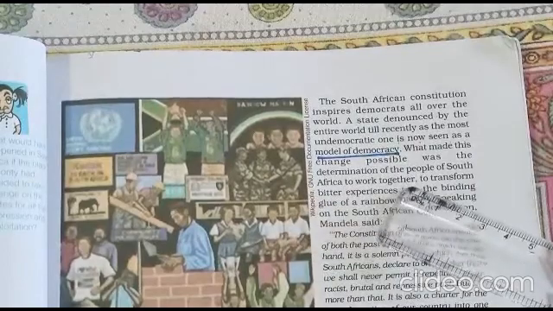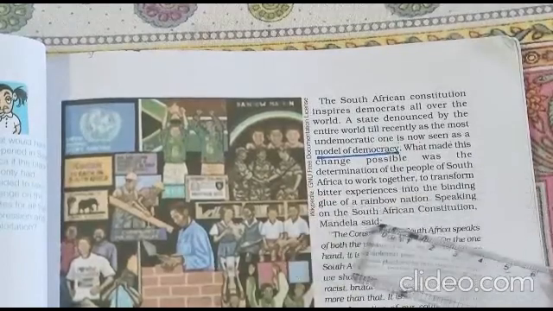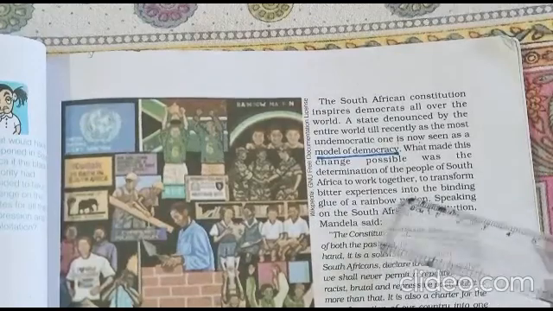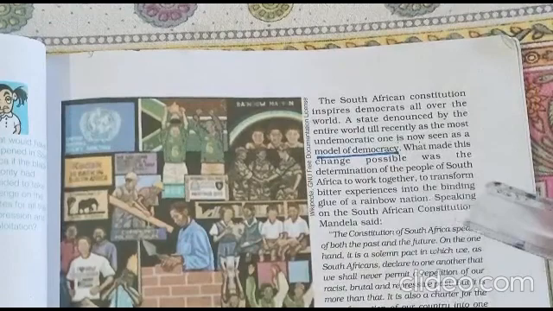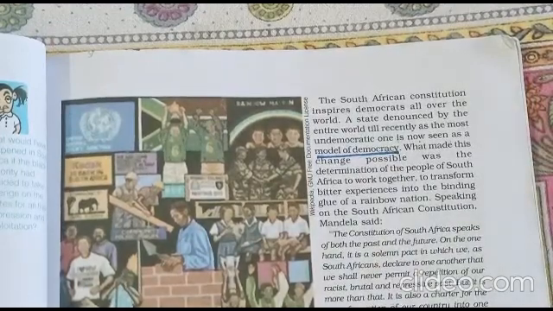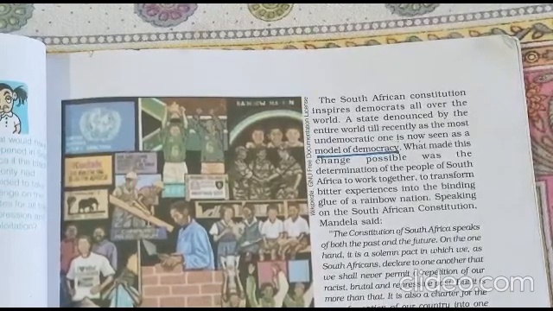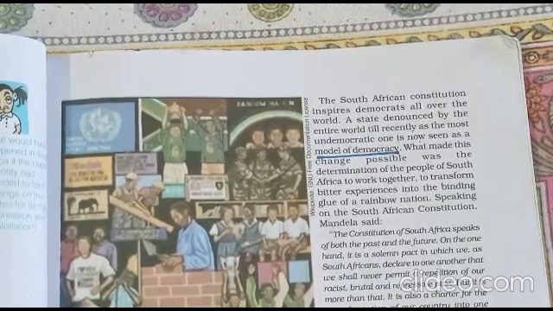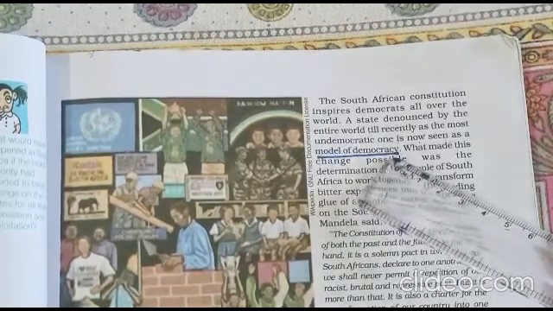and what made the change possible was the determination of the people of South Africa to work together to transform bitter experiences into the binding glue of a rainbow nation. You know why it is called as a rainbow nation? Blacks, colored and whites. They all were living together and there was a common constitution for them. All the colors staying together in harmony. That is why it is called as a rainbow nation. And that's the reason that now it is seen as a model of democracy.